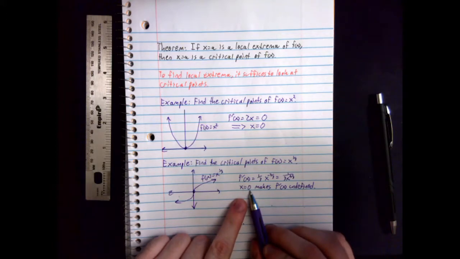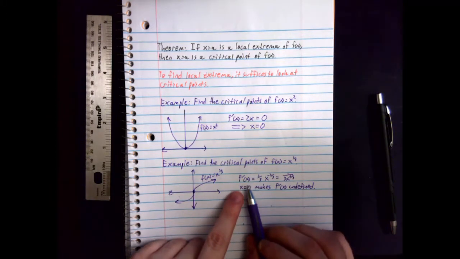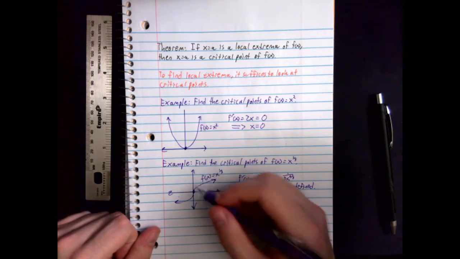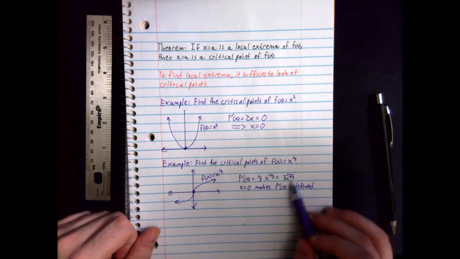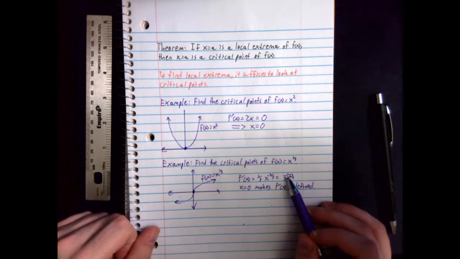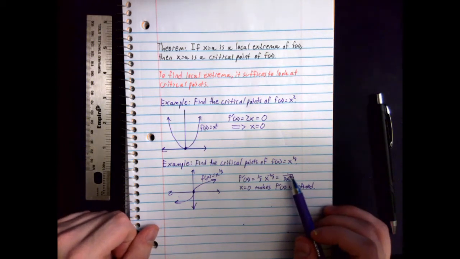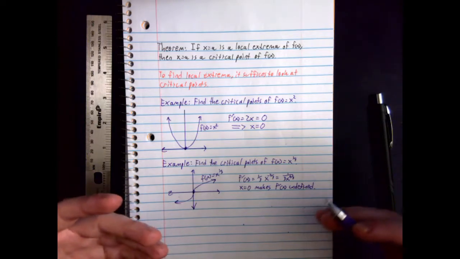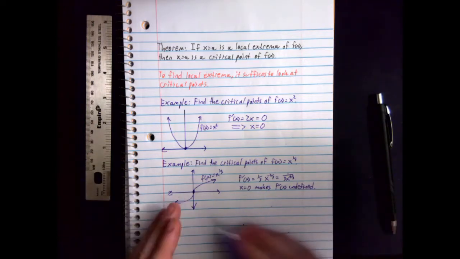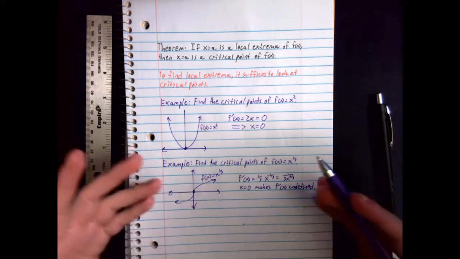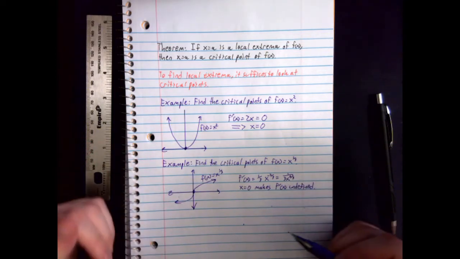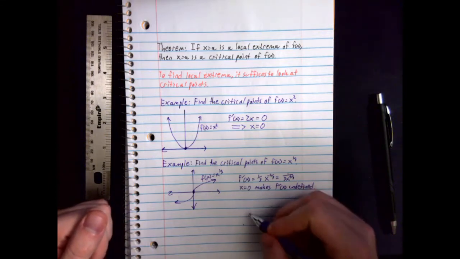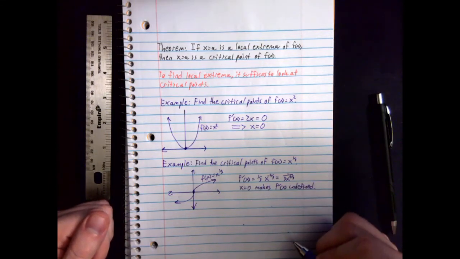So x equals 0 is the only critical point of f, and it's a point where the tangent line happens to be vertical. The slope of the tangent line is infinity at that point. Okay, so critical points can be where the graph has a local minimum. It can be where the tangent line is vertical, or it can be where the tangent line simply doesn't exist, as we had with like the absolute value of x at x equals 0. Okay, that sort of sharp V shape with the cutoff.